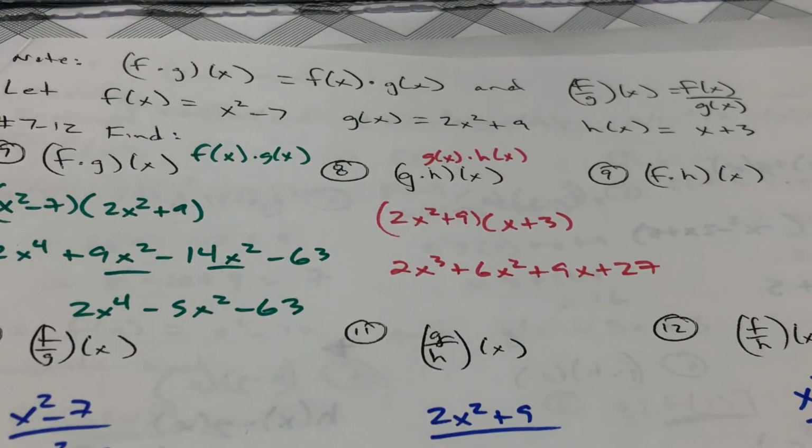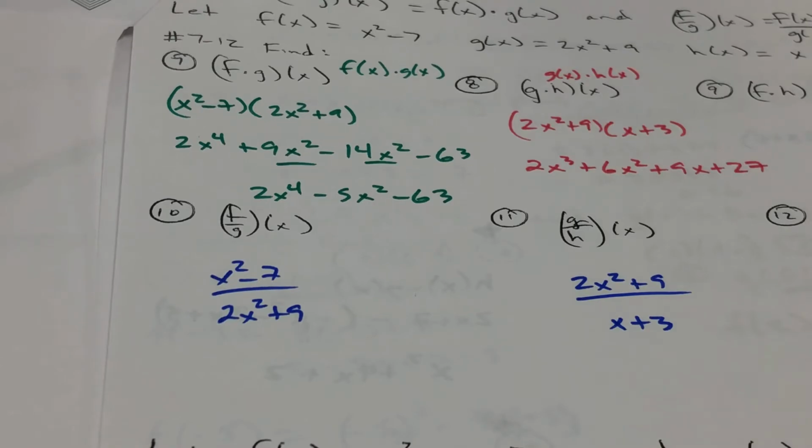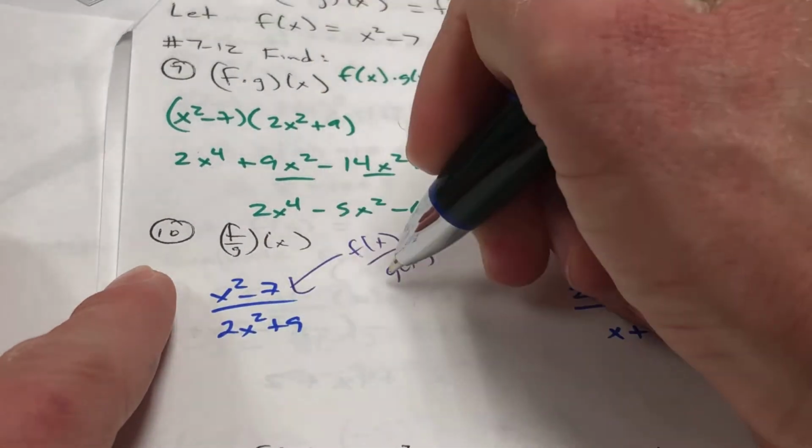Okay, so I did say, I think I mentioned I was going to do all of them, but I'm going to do most of them. I don't have enough room. 10, it is simply f of x divided by g of x. There's f of x. There's g of x.